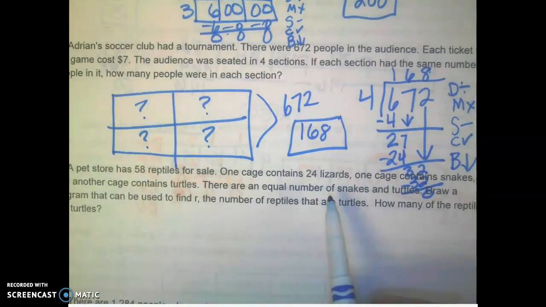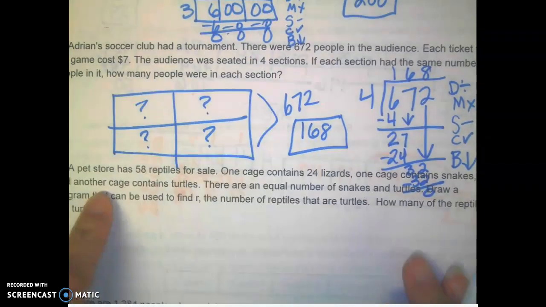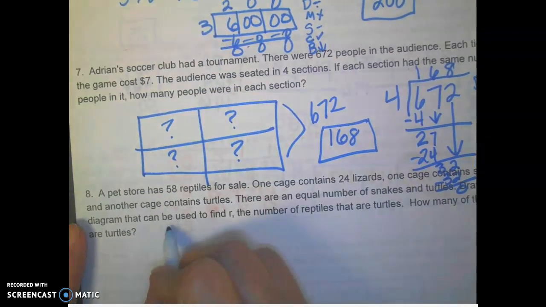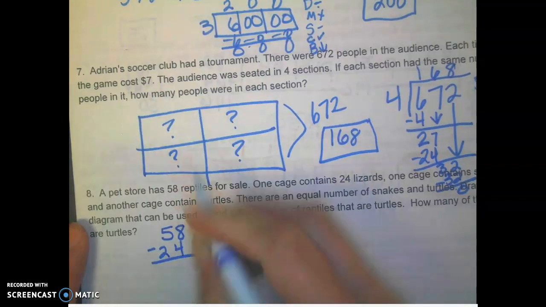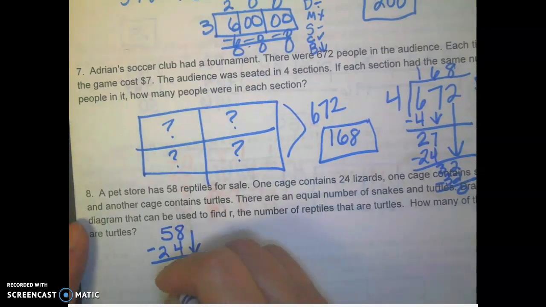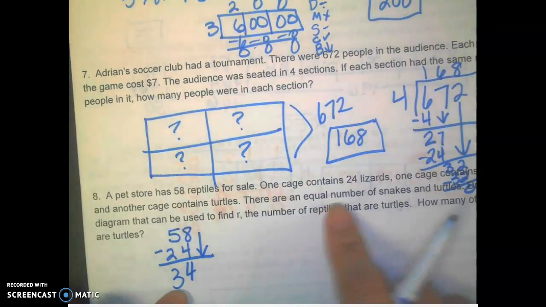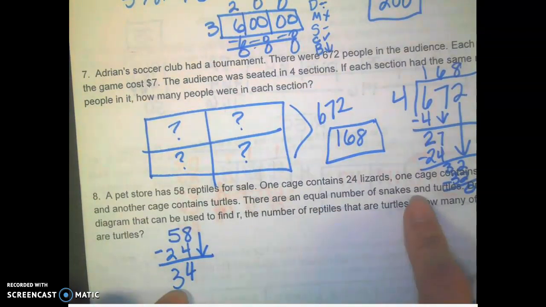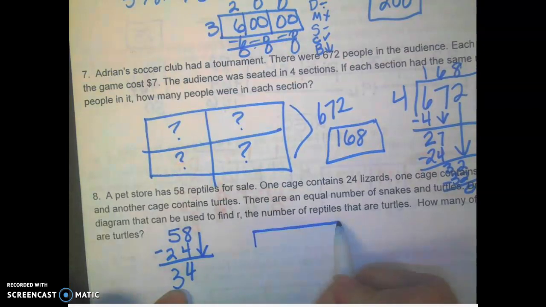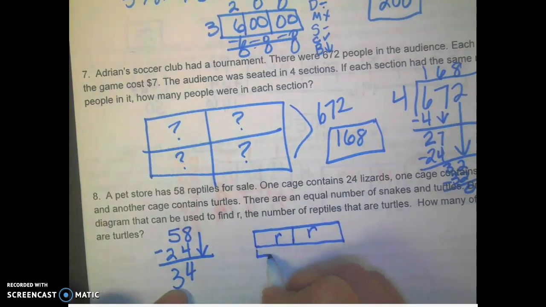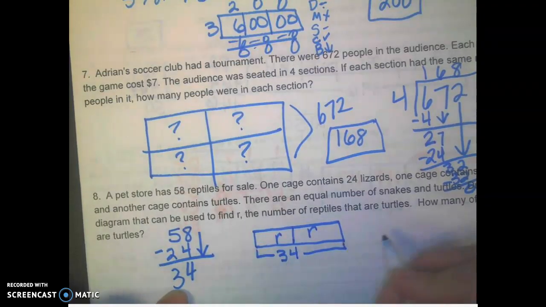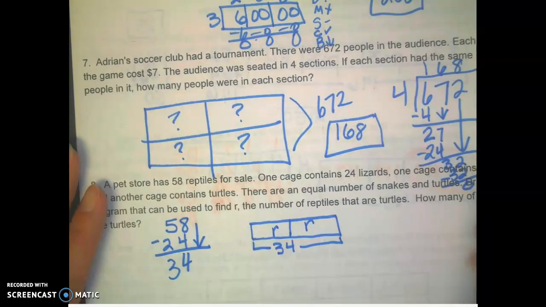One cage has 24 lizards, and one cage contains snakes, and another contains turtles. So you have to figure out how many are not lizards. Always subtract going down. So then you have 34 reptiles to split between the turtles and snakes. There's an equal number in each one, so you would draw a diagram that finds R for the reptiles that are turtles, and snakes are the same, but the question is only worried about turtles, which is going to be the same number as snakes. So we need to take 34, divide it by 2 because there's 2 equal groups.